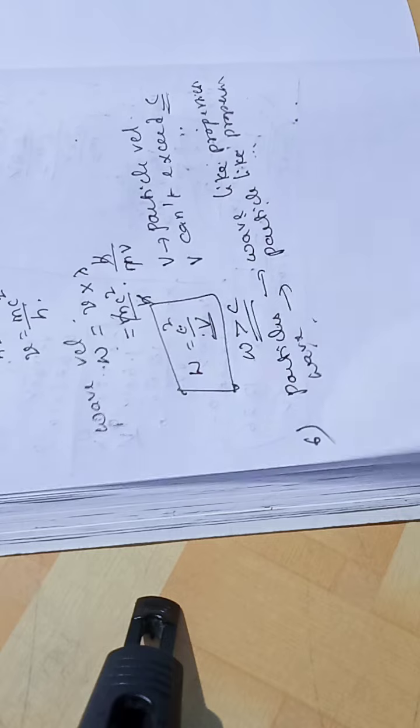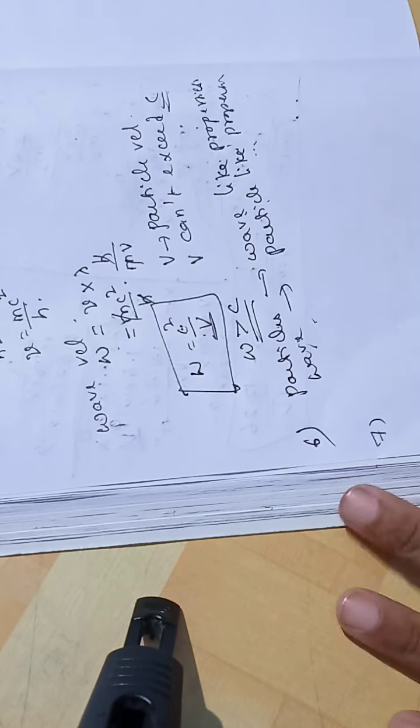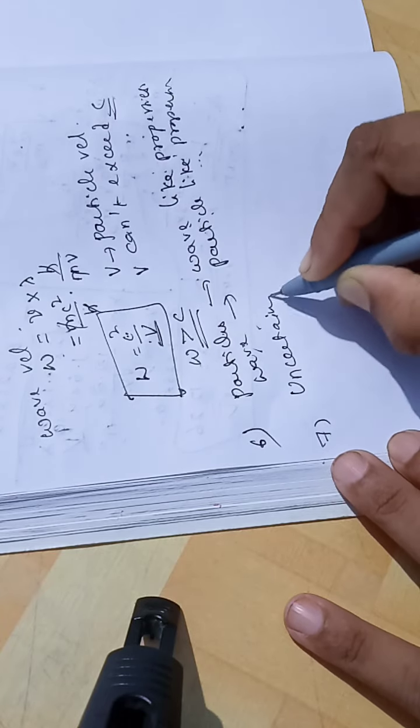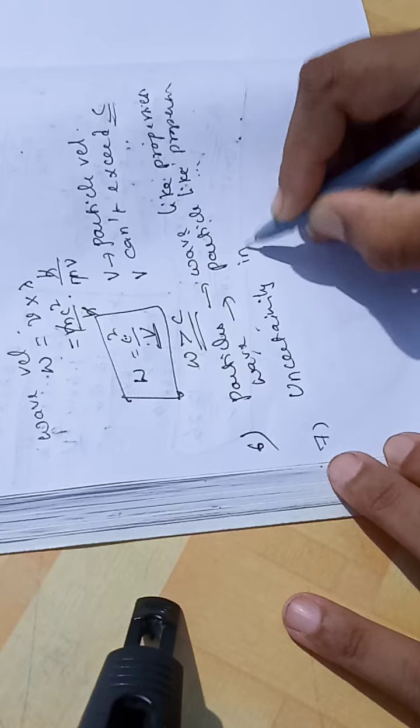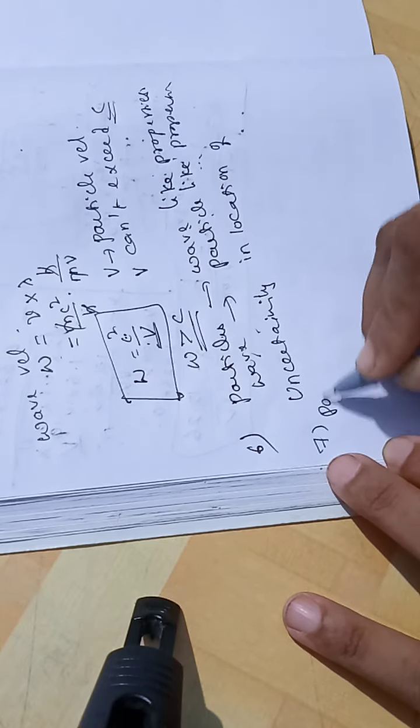Now the last property says that it introduces an uncertainty in the location or position of the particle.